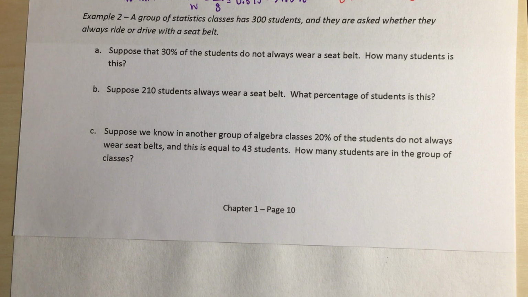Right, so same type of question that we were looking at in the previous example. However, we've changed our size and the pool that we are pulling this data from. Suppose that 30% of the students do not always wear a seatbelt. How many students is this?